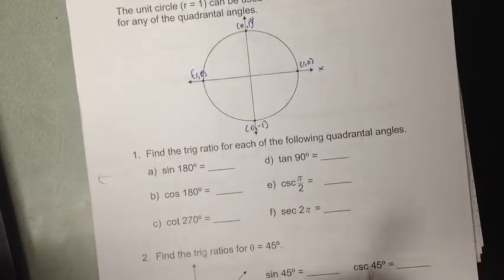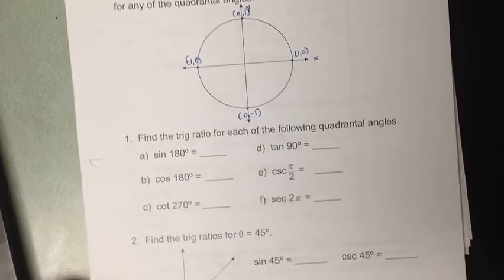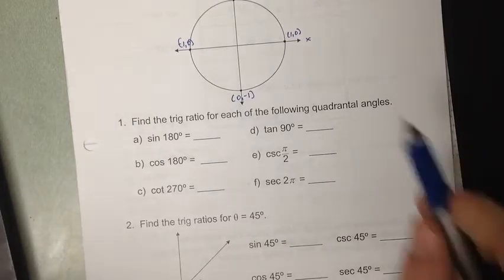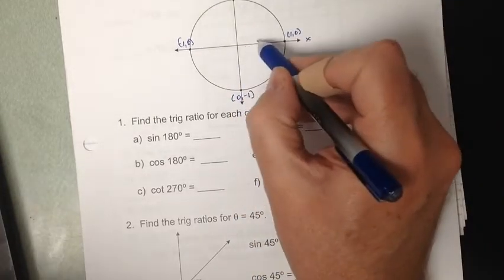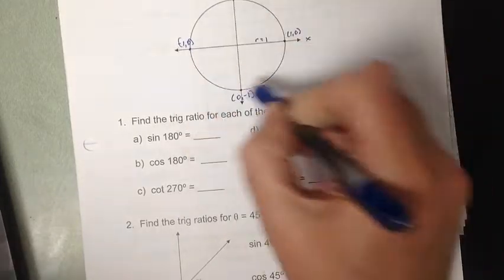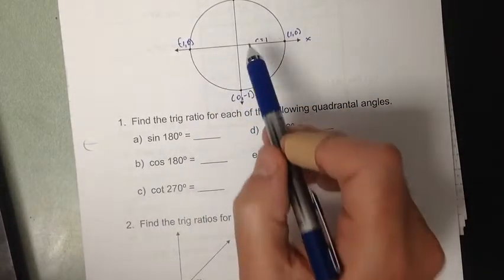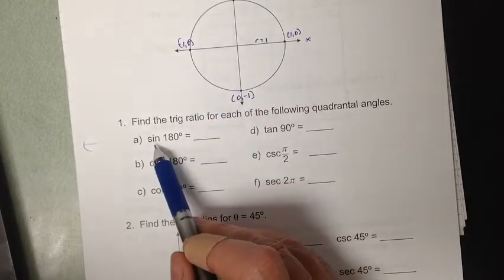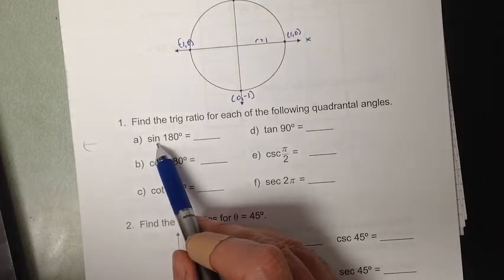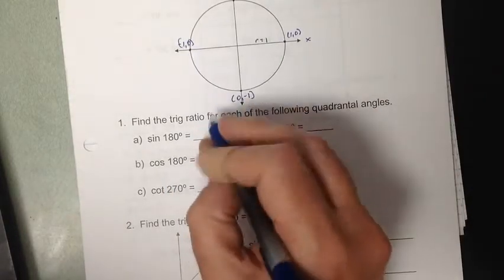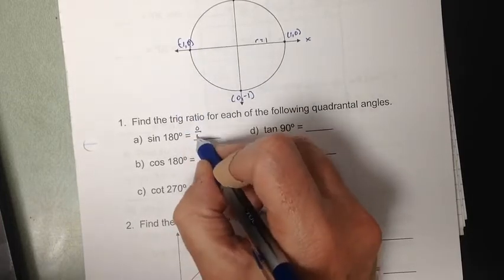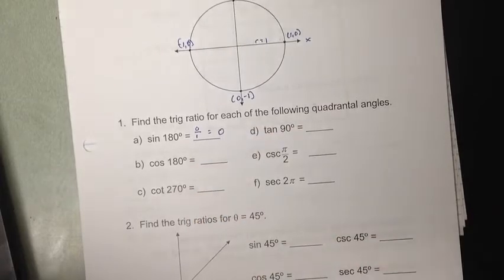So it says find the trig ratio for each of the following quadrantal angles. Remember, quadrantal angles are those that lie on the axes. So r is always going to be equal to 1 no matter where I am. And sine of 180 then, so 180 degrees is a half circle. That puts me on the negative x-axis. Sine, remember, is y over r. And so I'm going to have 0 for my y value over r, which is 1, and 0 divided by 1 is 0. So sine of 180 is 0.